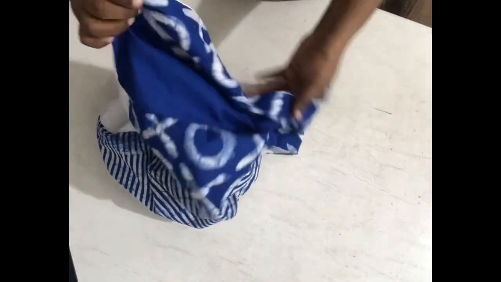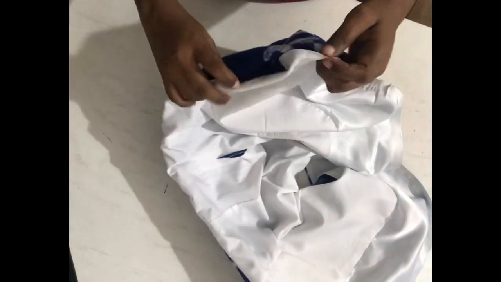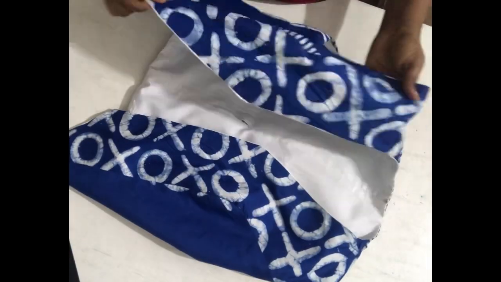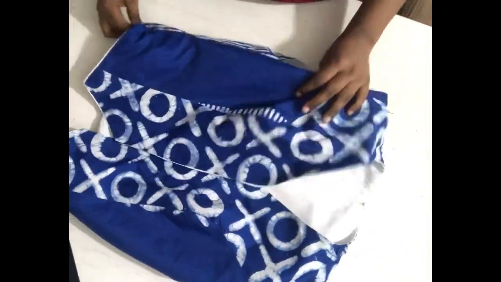Then I'm going to do an invisible stitch to close that part that I opened, using my thread and my needle. I have a tutorial on how to do an invisible stitch on this channel. So this is the 2 inches point I opened, and this is what we have after I was done closing all my seam lines.